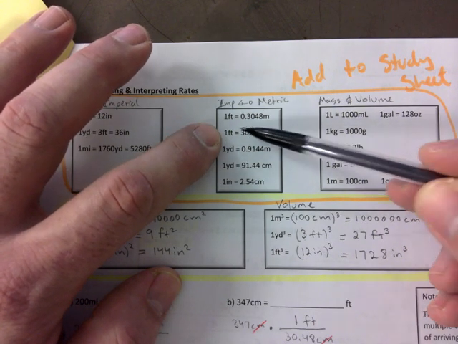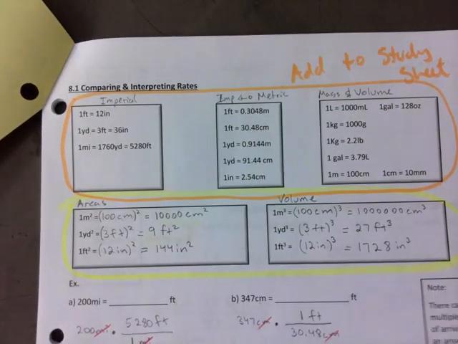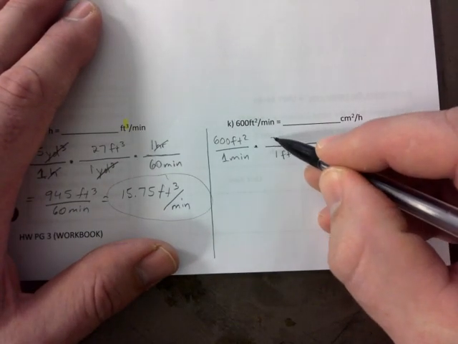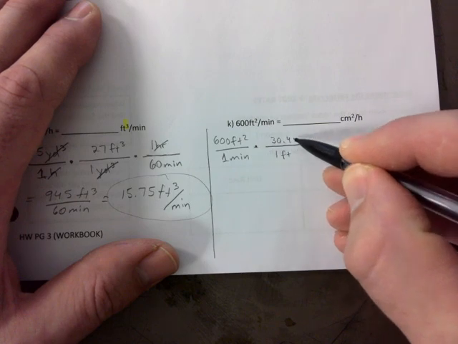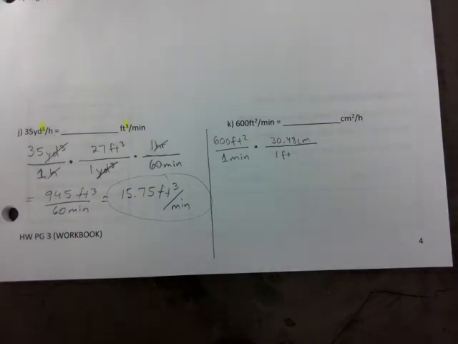There's just a slight problem with it: it's not squared yet. We're going to have to do something with it. So I'm just going to copy that one over, and I'll start like this. 1 foot has 30.48 centimeters. Did I get that right?